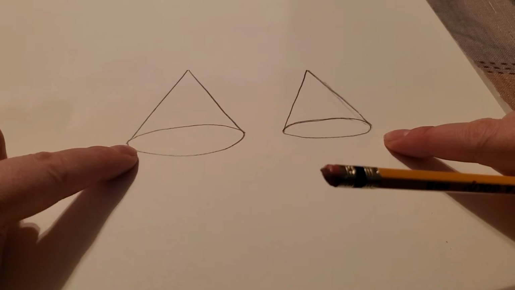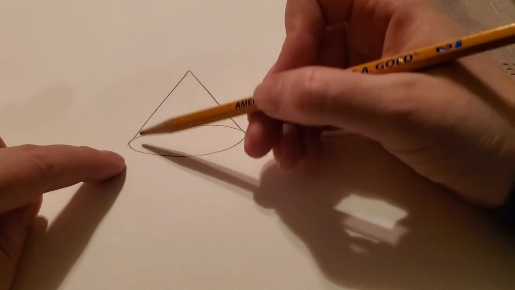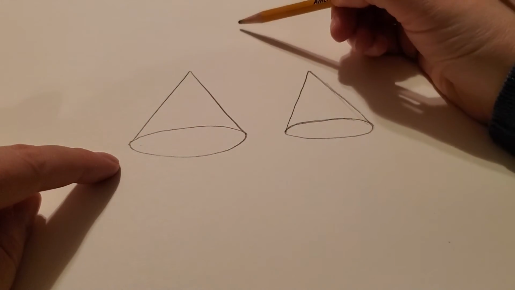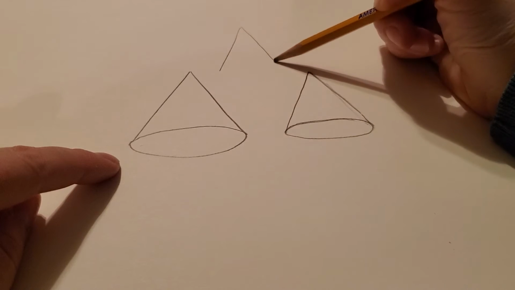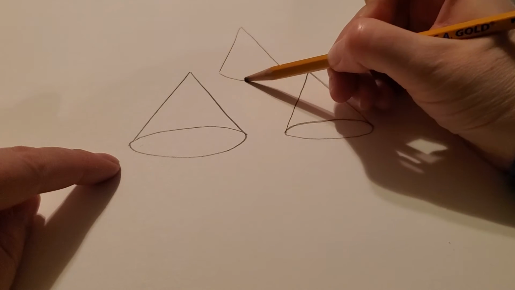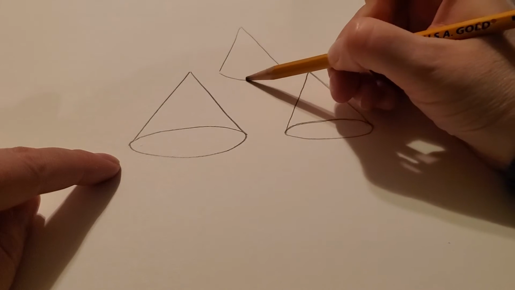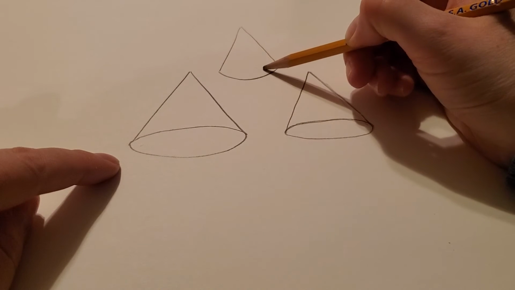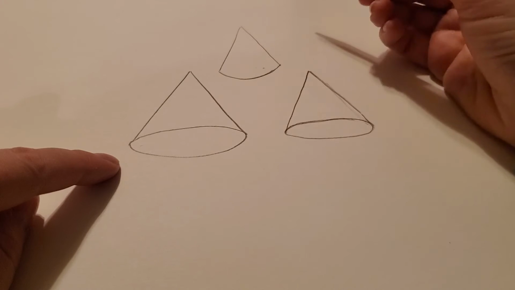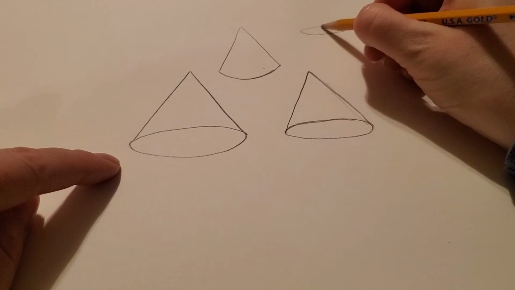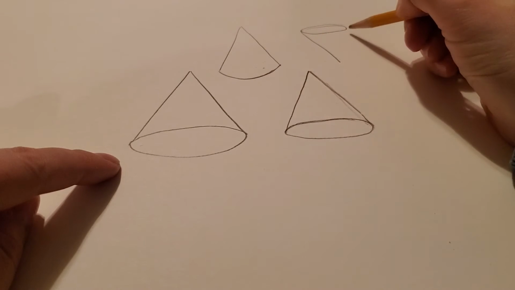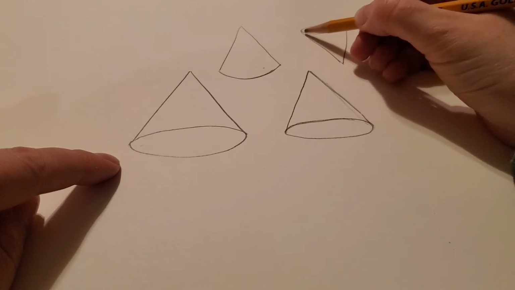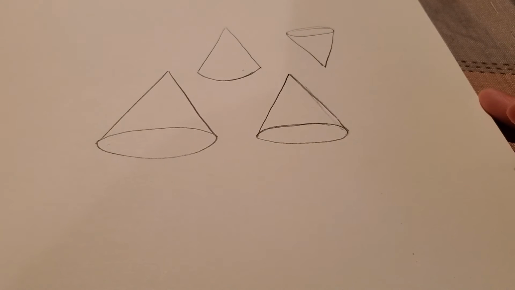Now these cones, we can see the bottom of it. Sometimes you might have a cone and you may not be able to see the bottom of it. So if I just draw a curve here, I don't see the bottom of this. This might be sitting on a table. I might be standing above this cone. You could also draw a cone. You might recognize this as an ice cream cone. So cones are used in lots of different things.